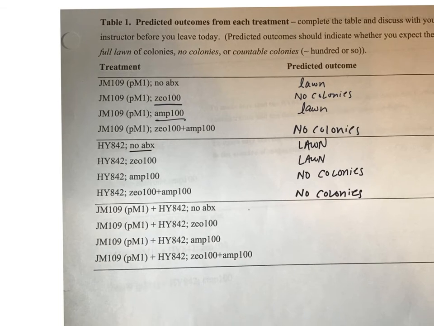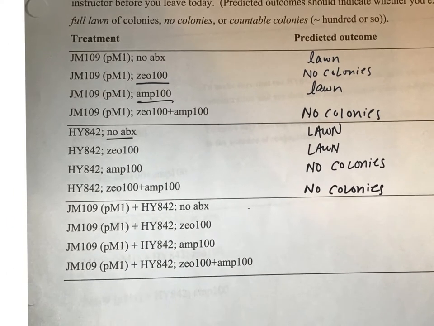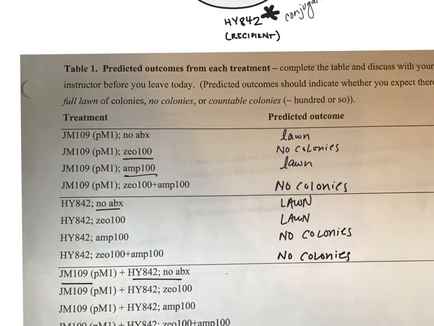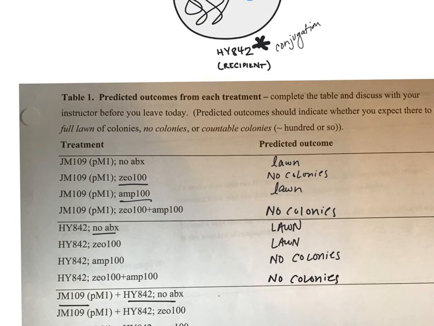All right, so now the question is, what do we get when we do a mixture of these two bacteria? So I think the important thing to keep in mind here, with regards to this third experiment, is that you've taken a subpopulation of the JM109 and a population of the HY842, mixed them together, and then poured that on a plate. So when you've poured that on the plate, you have some JM109, you have some HY842, and you've got those that actually underwent conjugation, the HY842 conjugates. So we've got a population of all three bacteria on that final plate.